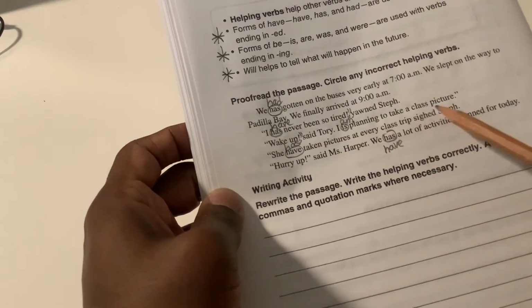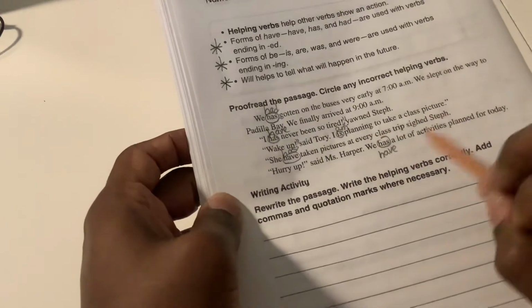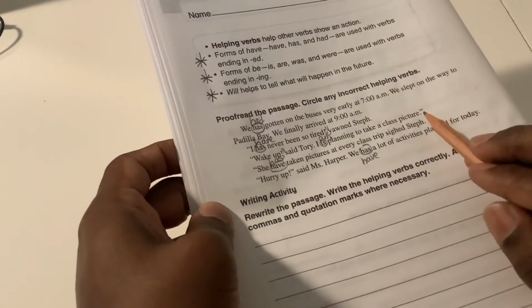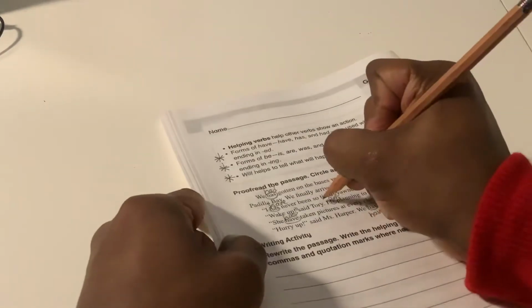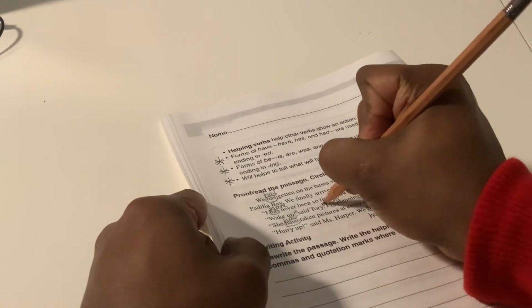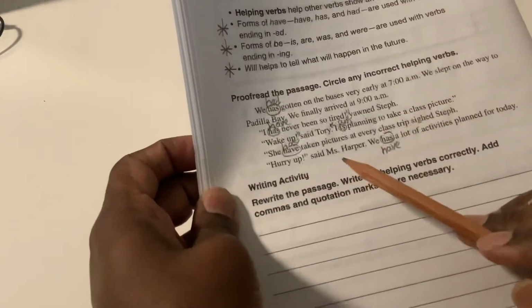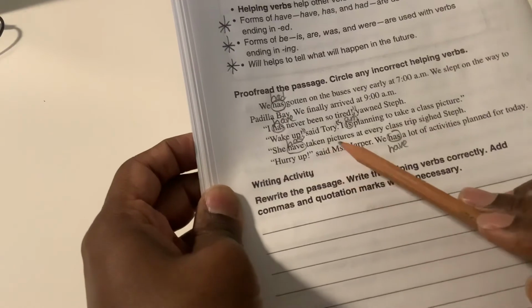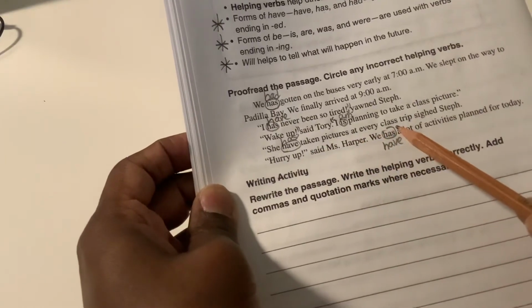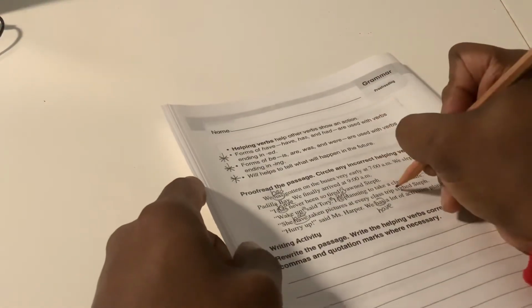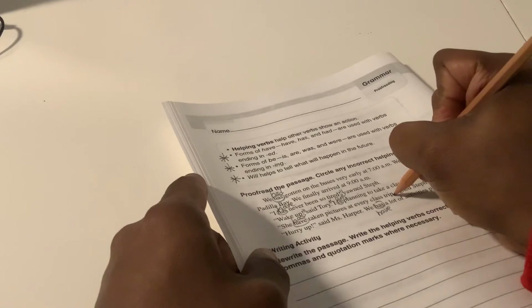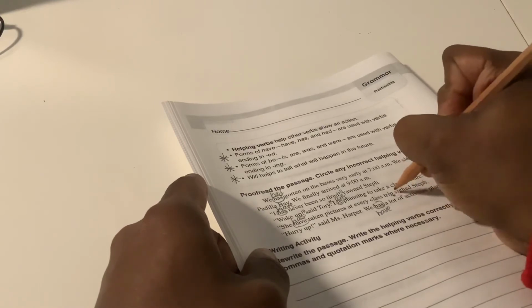I am planning to take a class picture. We have in quotation marks here, but we don't have them in the beginning. Put them in front of I. She has taken pictures at every class trip, sighed Steph. So we need a period after trip.